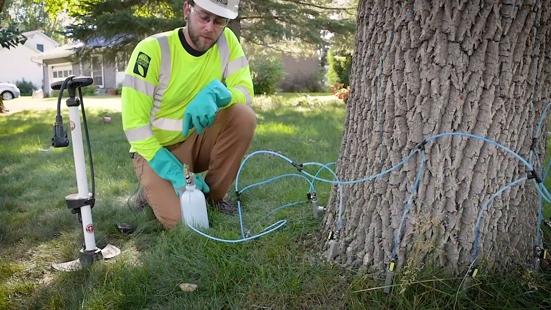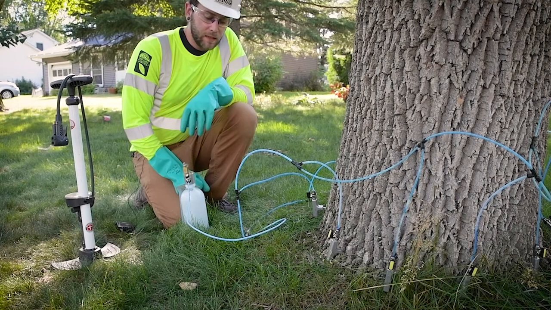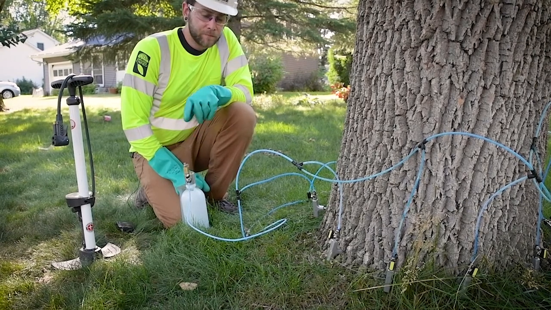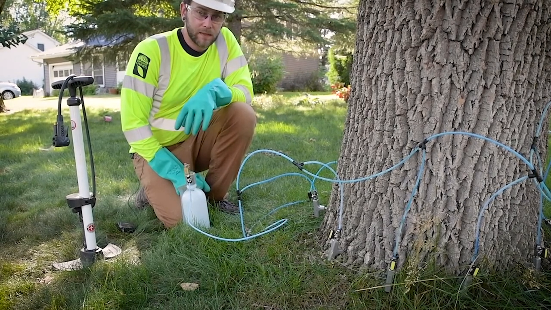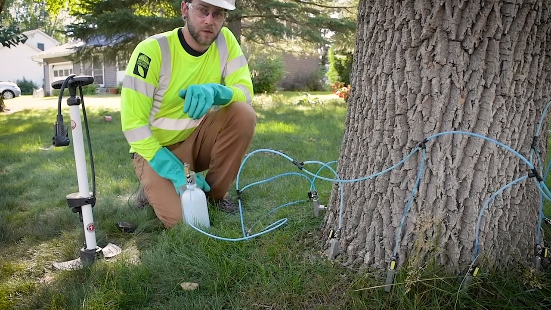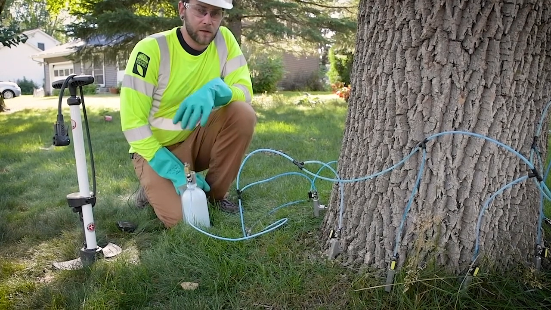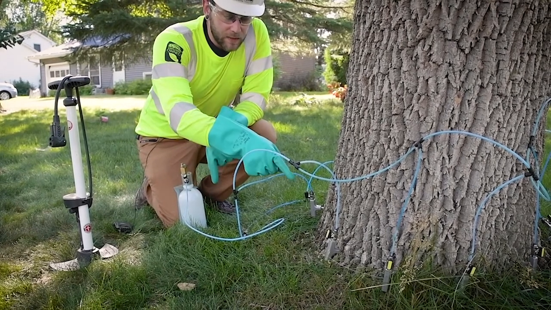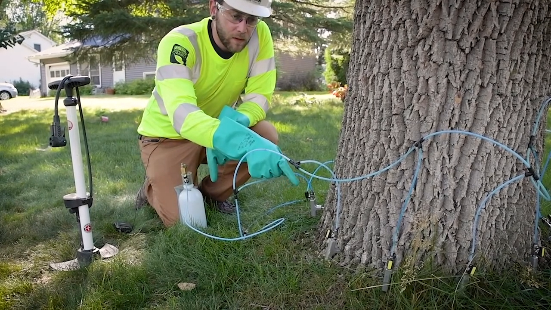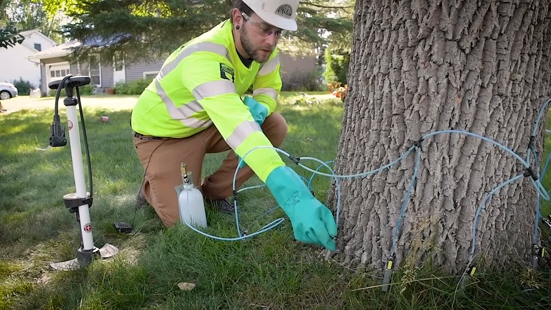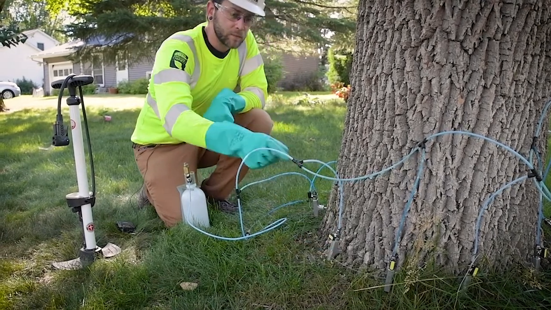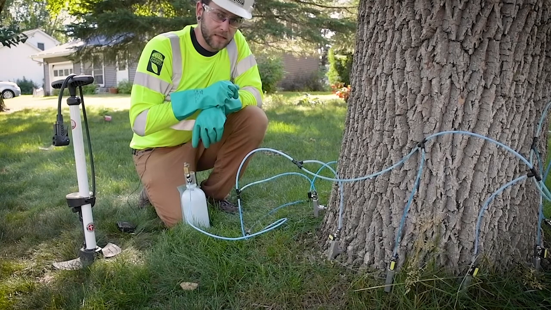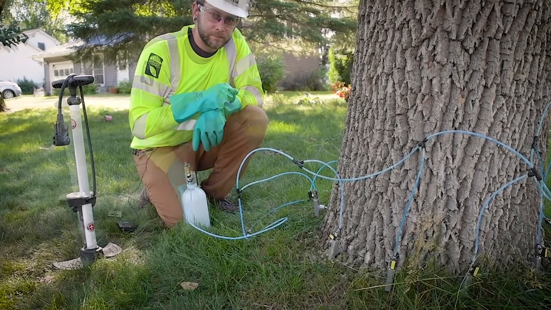Usually the tree takes it up pretty quick. You can see from this one that it's already pushing out air from the back here. Time for trees depends on a couple of factors: soil moisture, what the weather's been like, and how large the tree is. So as you start to see some of these T's empty out, you can close off those valves, and that'll redistribute some pressure into the other ones to ensure that you get even distribution throughout the whole tree.